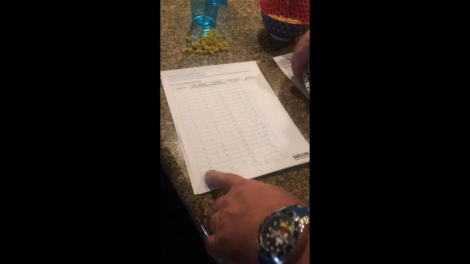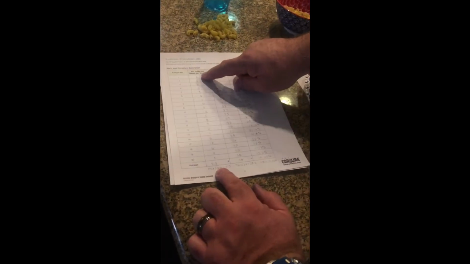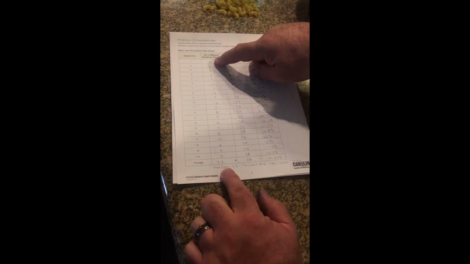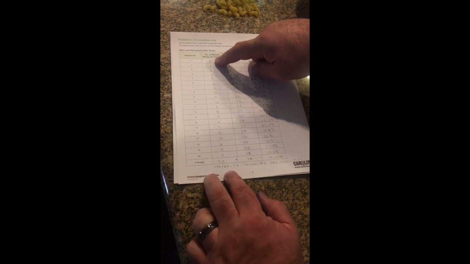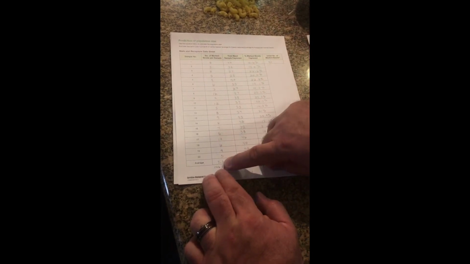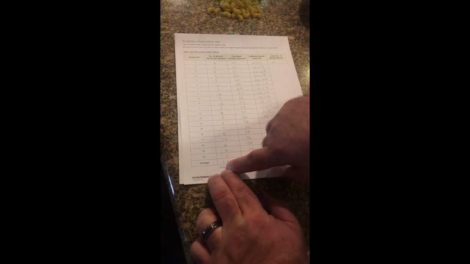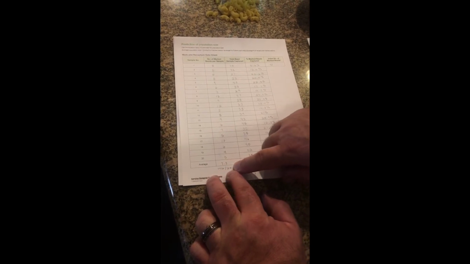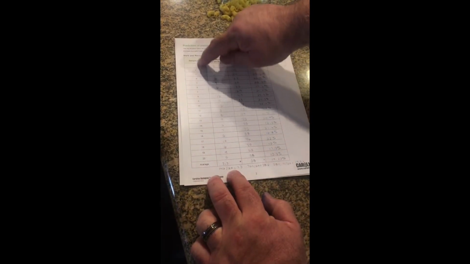Once I get done with those 20 samplings, what you're going to do, and don't get nervous about this math, it's really not that hard. It's just looking at averages. You're going to add all of these together. When I added it all together, it came to 146. I'm going to divide 146 by 20 because I have 20 samplings.